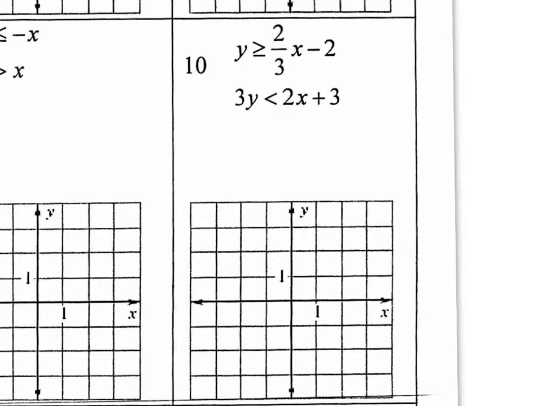Number 10, the top equation, it's already in slope-intercept form, okay? I want to graph that in red. And the bottom equation, it's not in slope-intercept form. I want to graph that in blue. The top equation is ready to rock. So where does it cross the y-axis?